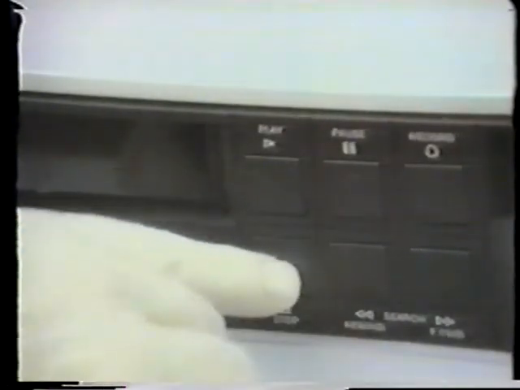Take this opportunity to stop the tape and answer the questions on this section in your study guide.